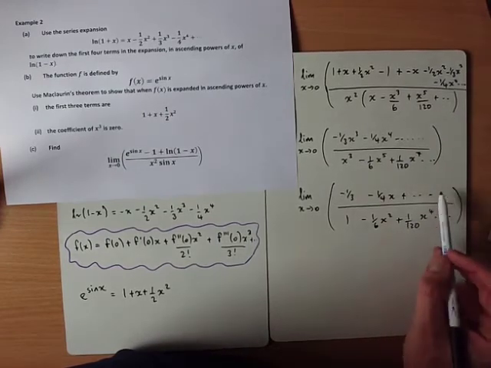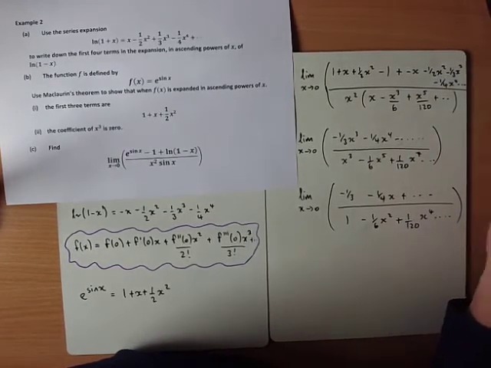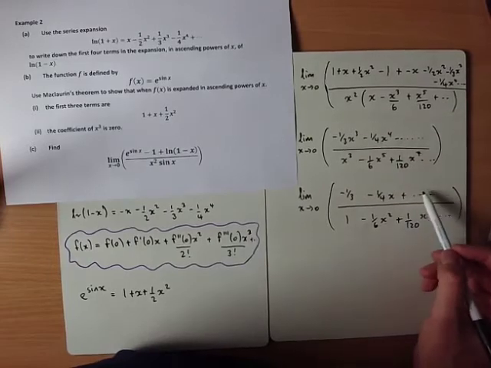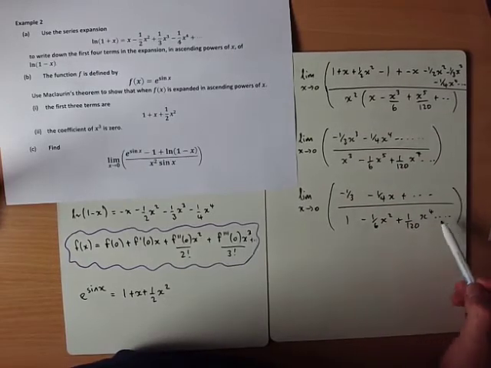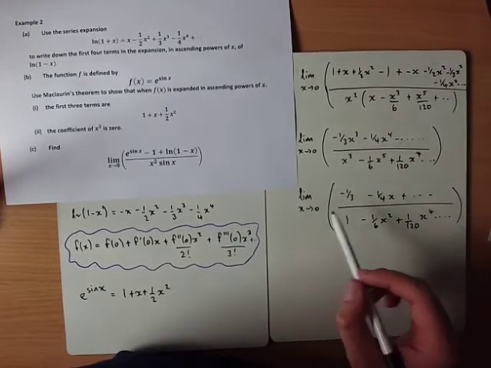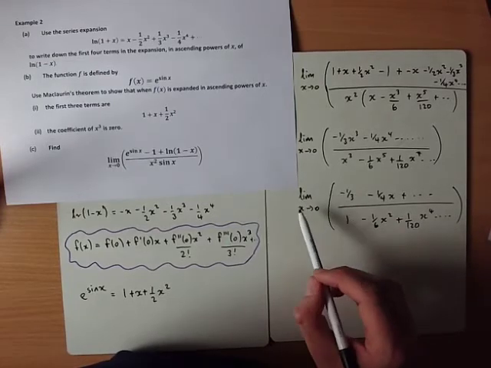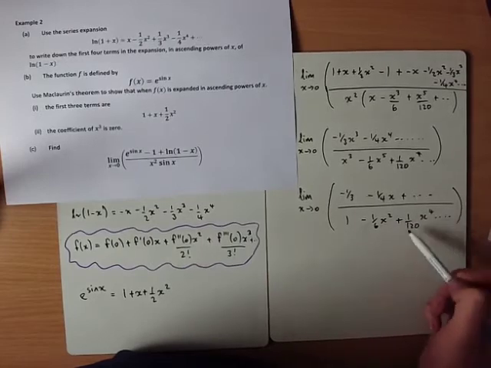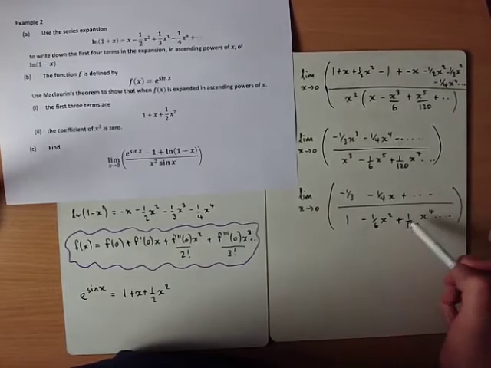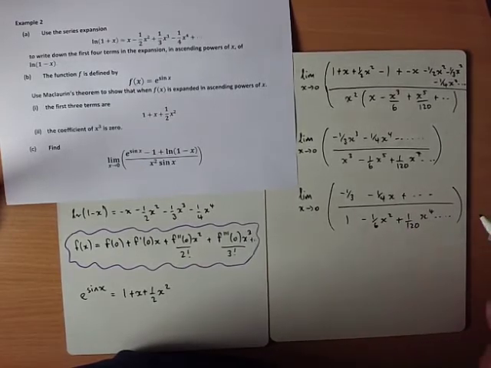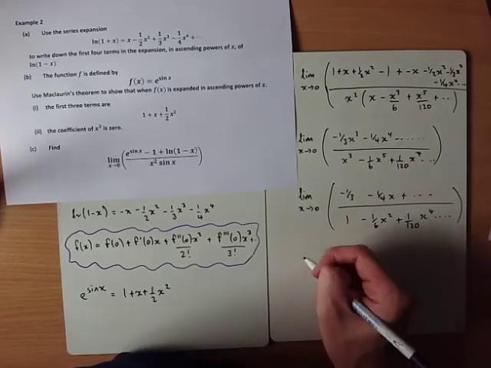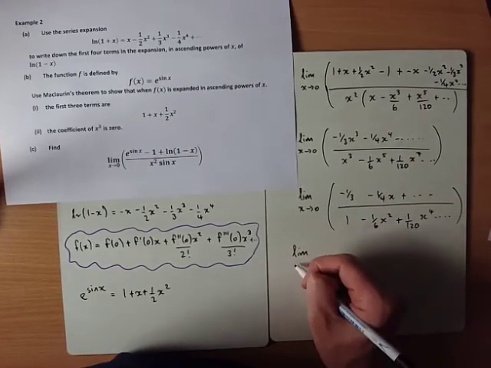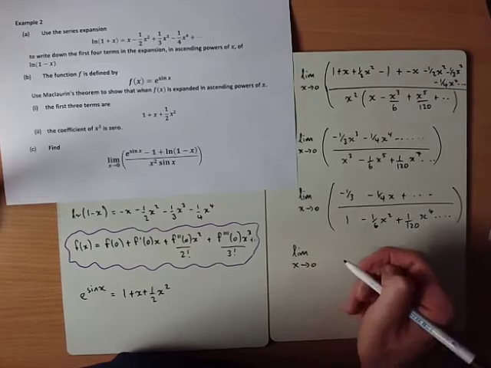All of these terms that we didn't write down, like the x to the 5s and so on, it doesn't matter that they're not there, just the same as on the denominator, because what we're trying to do is evaluate the limit as x tends to 0. All the rest of the polynomial, which still has x terms in it, would tend to 0, and we're left with the constants.